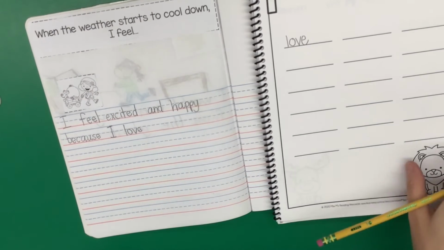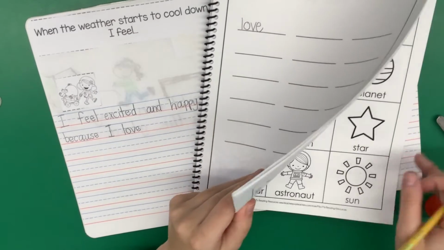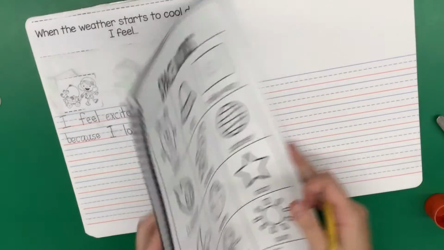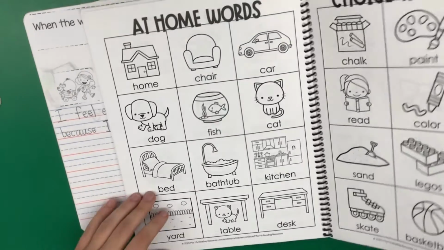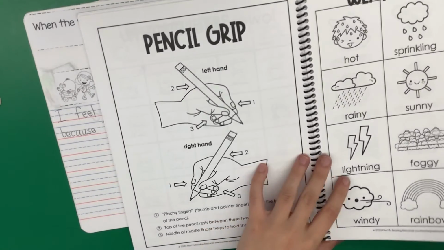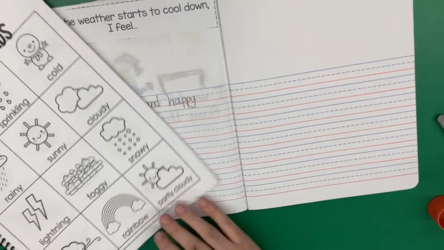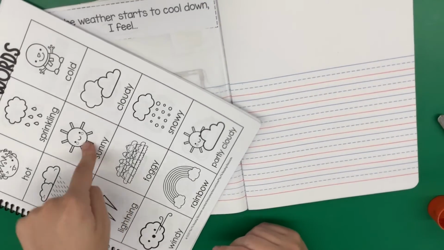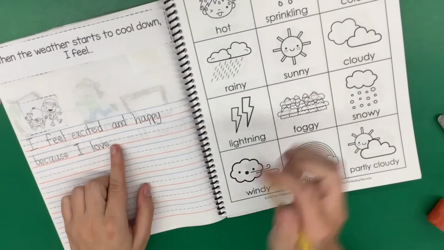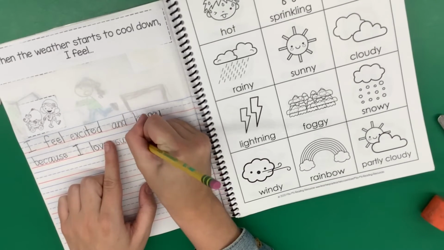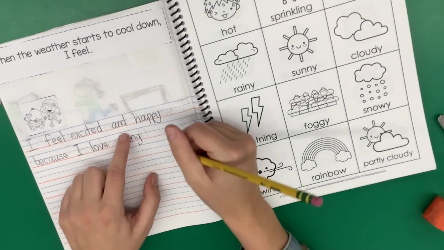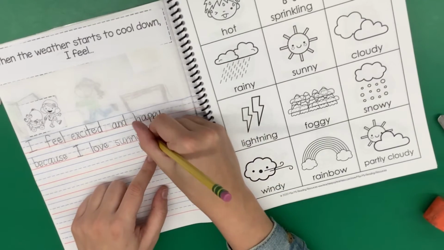Now I want to write about the weather. Maybe I don't remember all my weather words. But I remember there's a weather words page in my book. So I'm going to find it. Oh, here it is. And I wanted to write about sunny and cold weather because I love sunny and I already wrote and here.